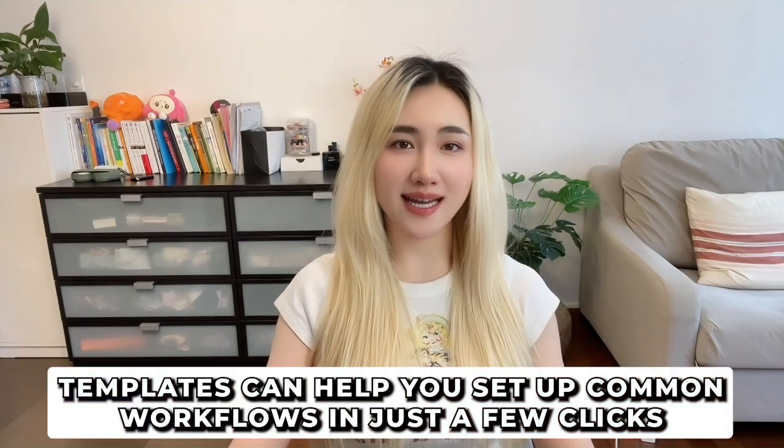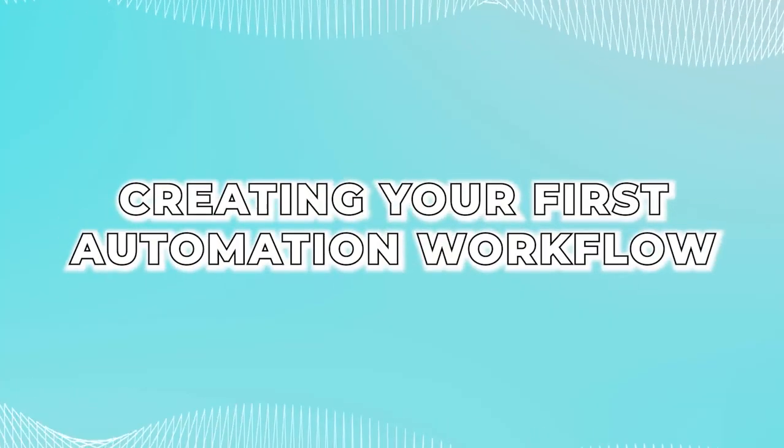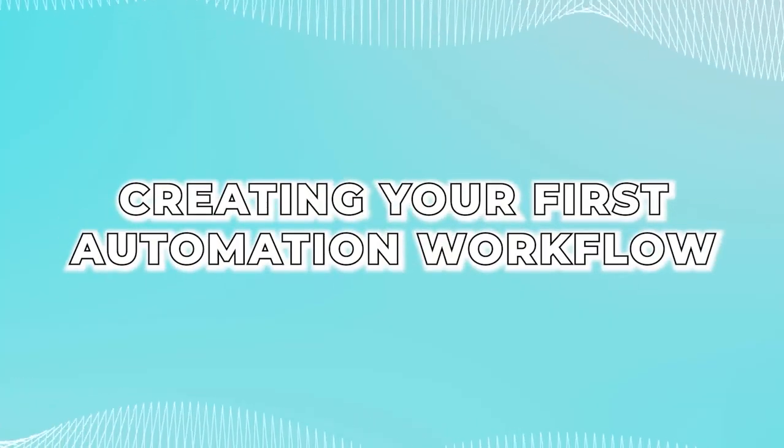And if you are not sure where to start, their templates can help you set up common workflows in just a few clicks. It's all designed to make automation as smooth and accessible as possible. Next, let's set up your first automation workflow step by step, and I will guide you through the process with a live demo. By the end, you will have an automated system that saves you time and eliminates repetitive tasks.